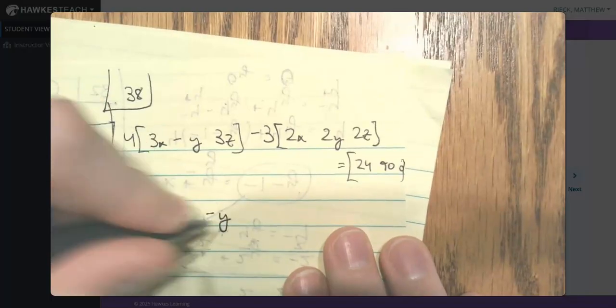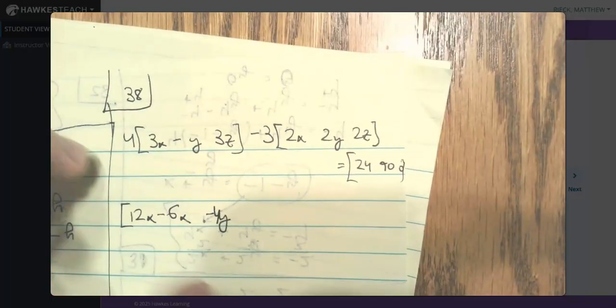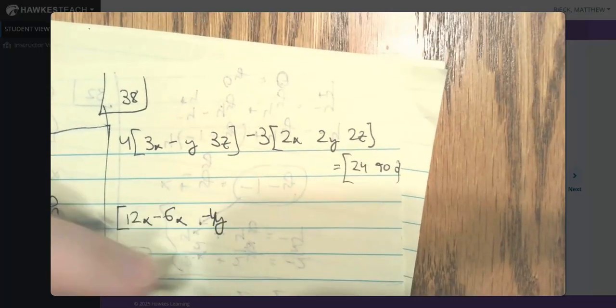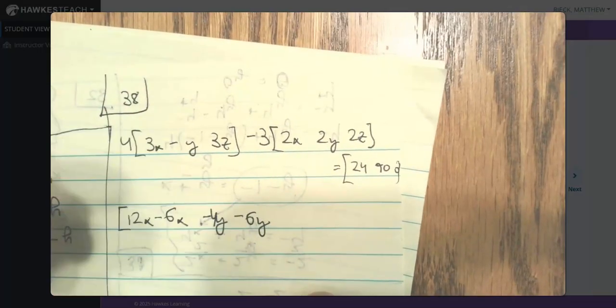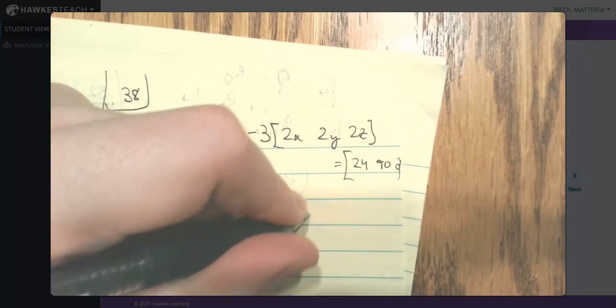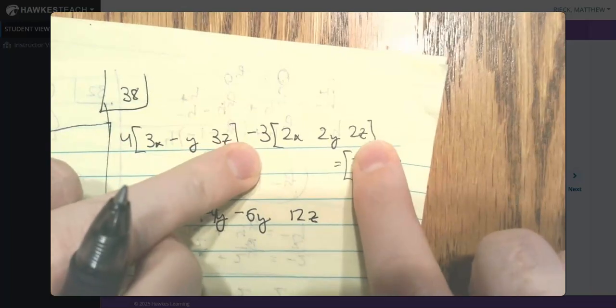Here we have negative 4y, sorry. We have to take 4 times that. And then we have minus 3 times 2y, so that's going to be minus 6y. And then finally we have 4 times 3z, which is going to be 12z. And then we have negative 3 times 2z, so that's going to be minus 6z.